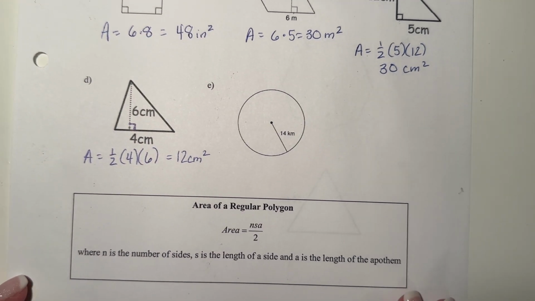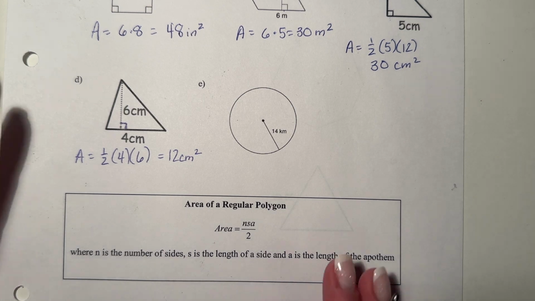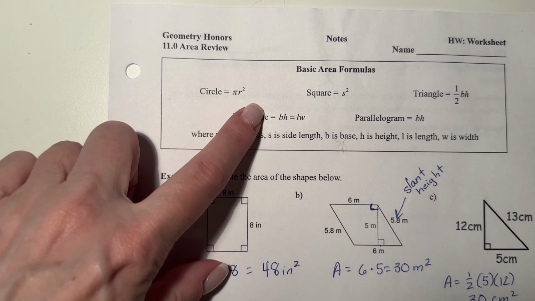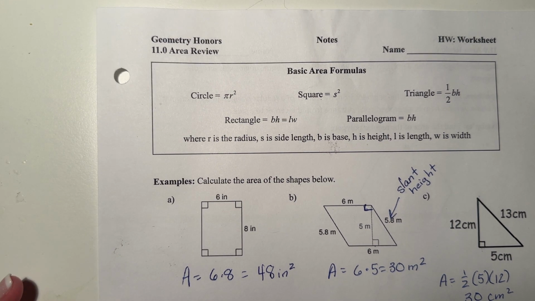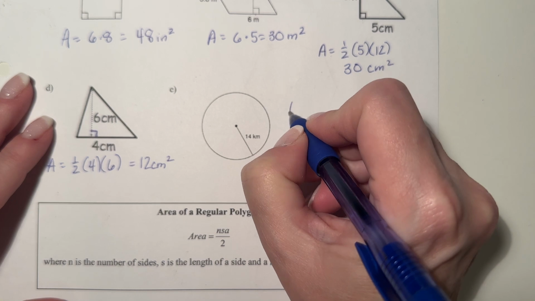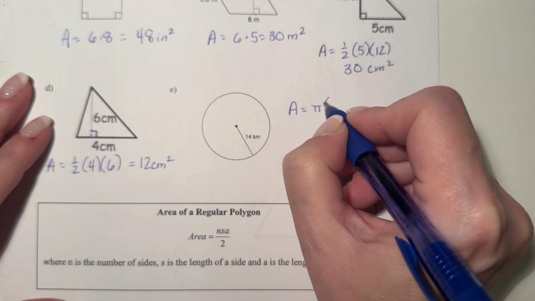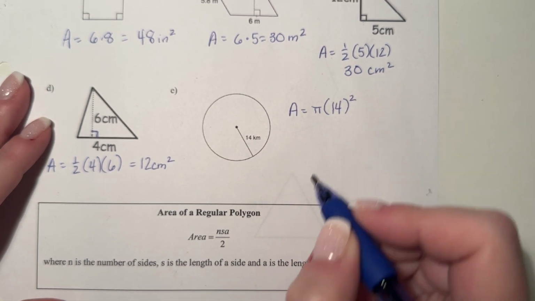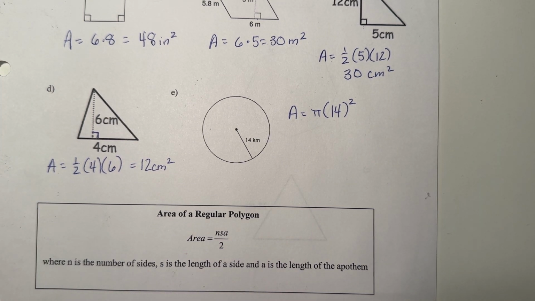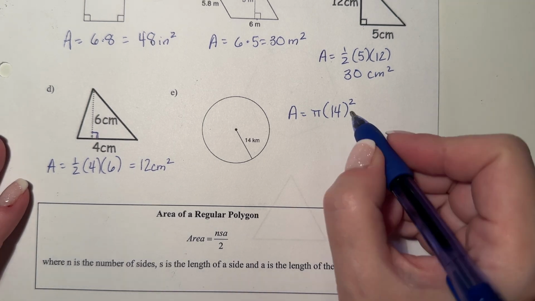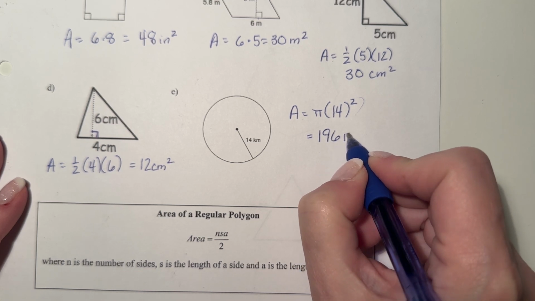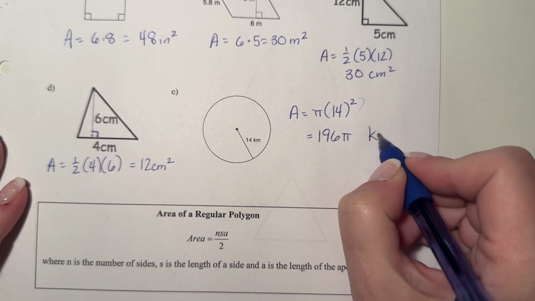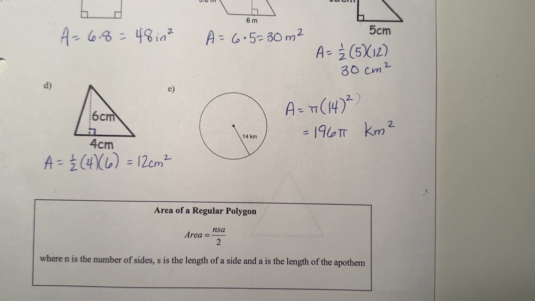All right, so our last one in this group is the circle. Again, your formula up here, pi r squared, where r is the radius. Typically with these problems, we will leave an exact answer. So we have area equals pi times 14 squared. Exact answer means it does not have a decimal in it. That would mean a fraction, an answer that has pi, or an answer that has a radical. So I'm going to put 14 squared in my calculator. I get 196. I put the pi on the end. There are units, so I put those units.